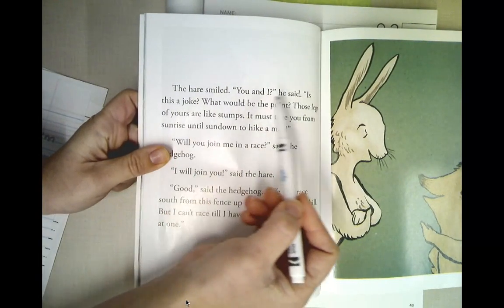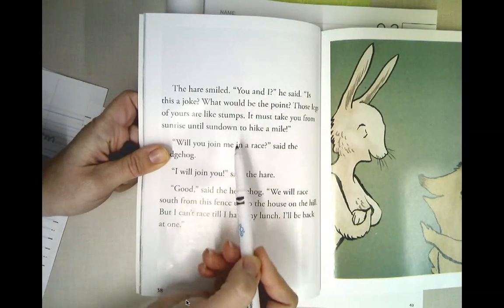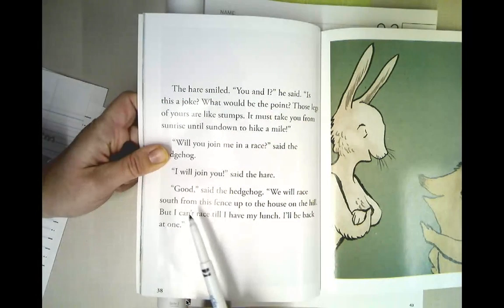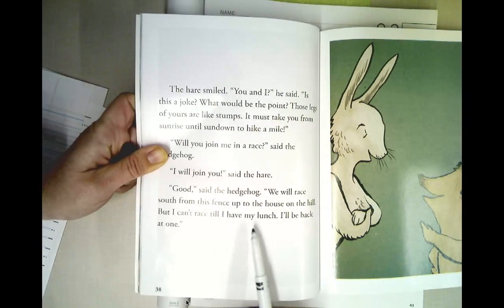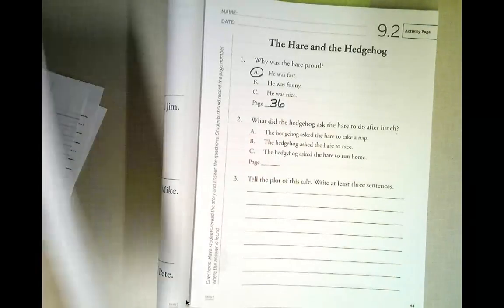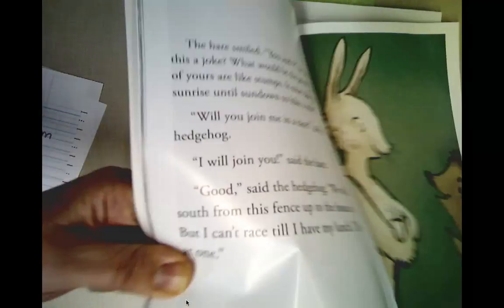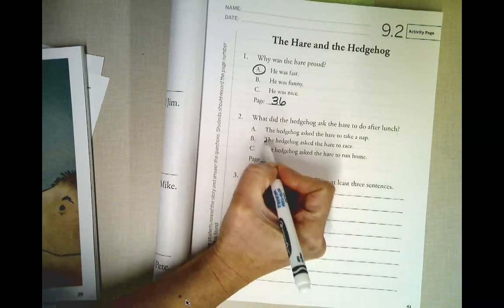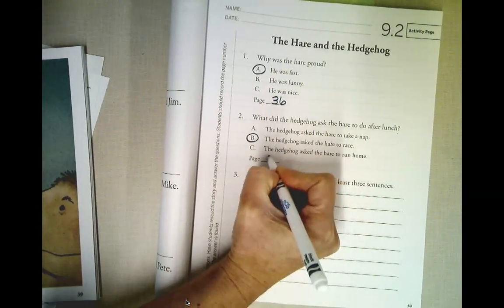The hare smiled. Because the hare then laughs at him and tells him how short his legs are. We will race south from this fence up to the house on the hill, but I can't race till I have my lunch. I'll be back at 1. So it is the race. So we just wanted to verify the information for that is on page 38. So I want to make sure I record that page. So the hedgehog asked the hare to race. And that was on page 38.